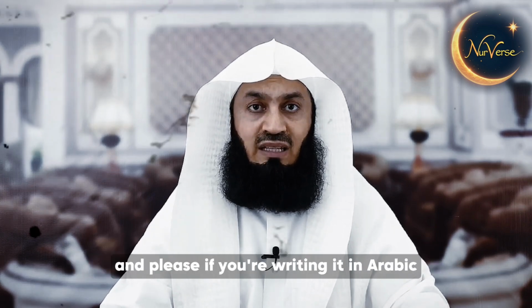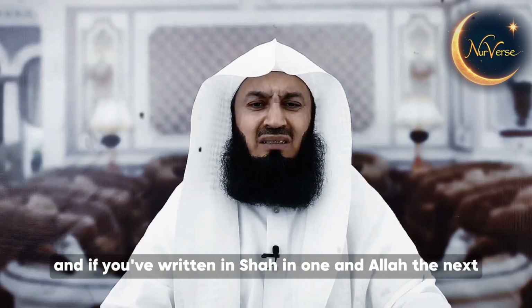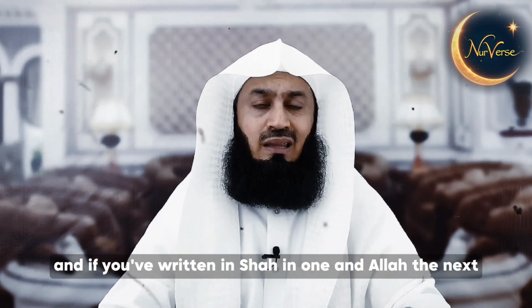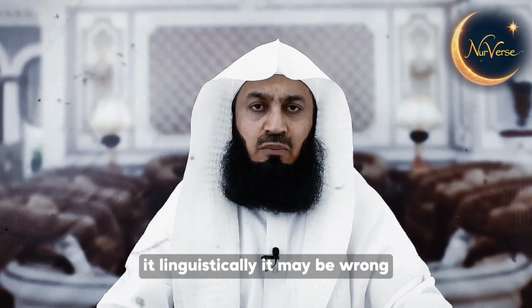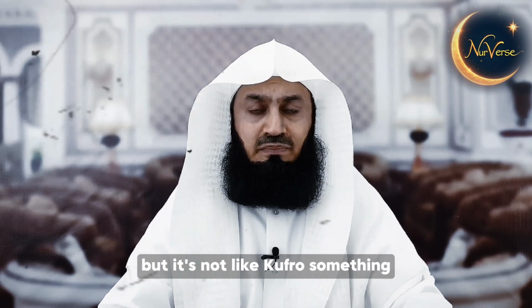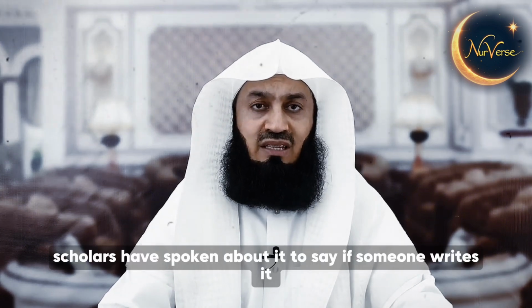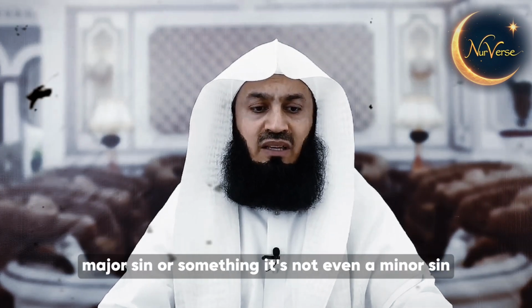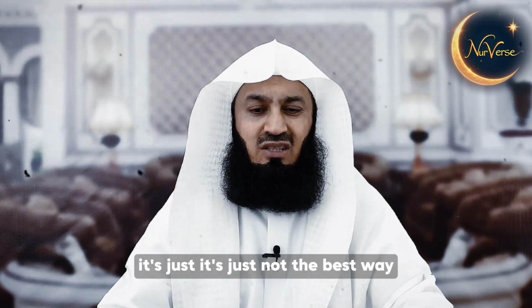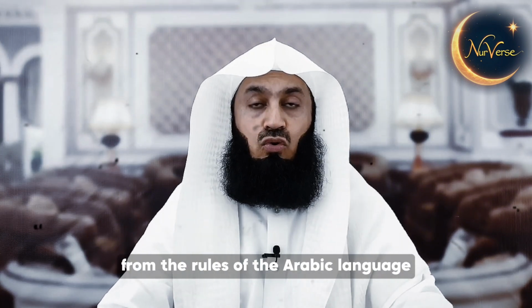And please, if you're writing it in Arabic, try and write it as three separate words. And if you've written insha'a in one and Allah the next, although it's a mistake, everyone knows what it means. Linguistically, it may be wrong, but it's not like kufr or something. Scholars have spoken about it to say if someone writes it this way, it's not kufr, and it's not something that's a serious blunder, a major sin or something. It's not even a minor sin. It's just not the best way or the most correct way of writing it from the rules of the Arabic language.